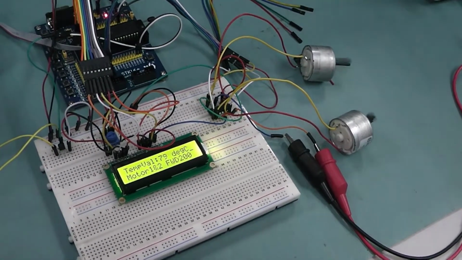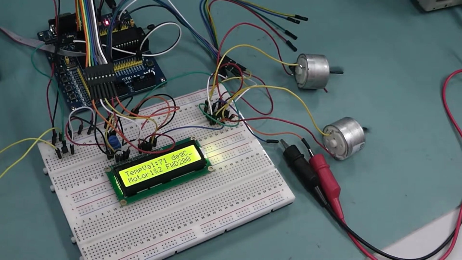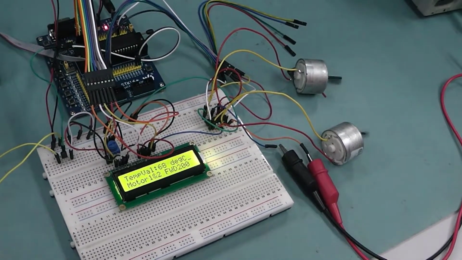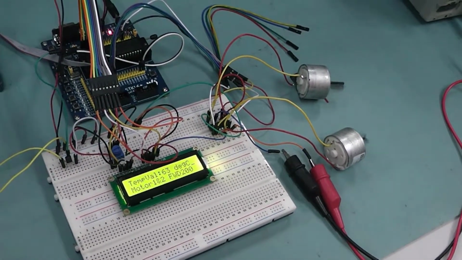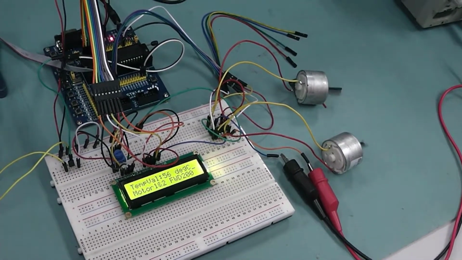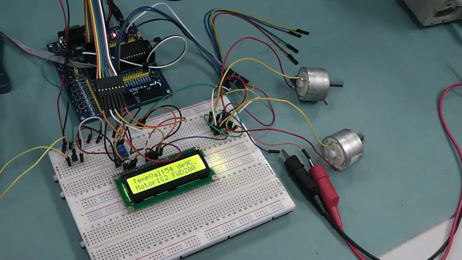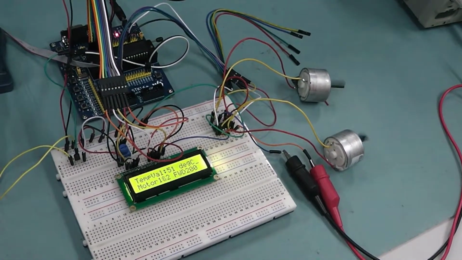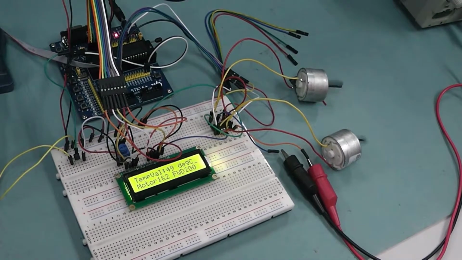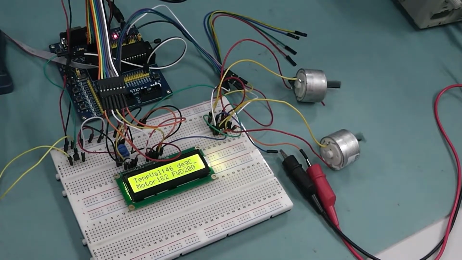And then the value decreases. After I take away the solder iron, the speed of the motor decreases, depending on the temperature value. That's all. Thank you.